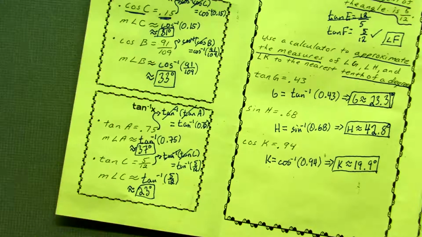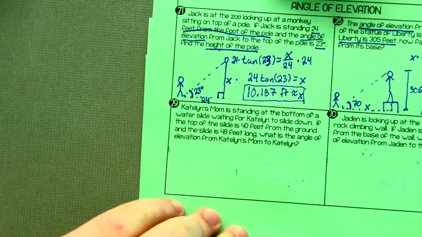Okay, we're going to go back to the green book one more time for just a little bit more practice with these. And we're going to do some word problem practice. The first one we're going to work is number 29.